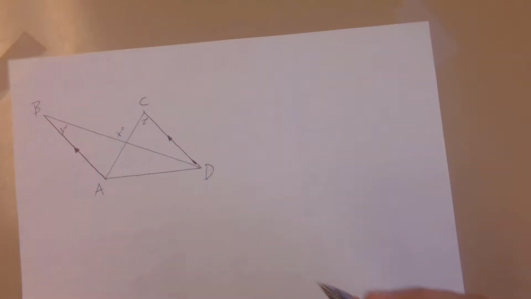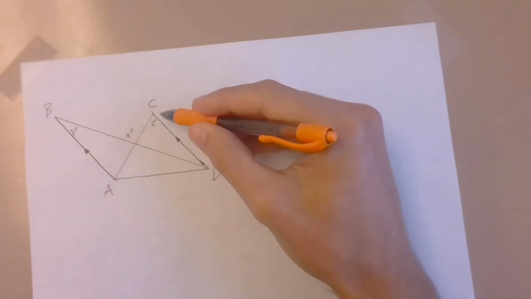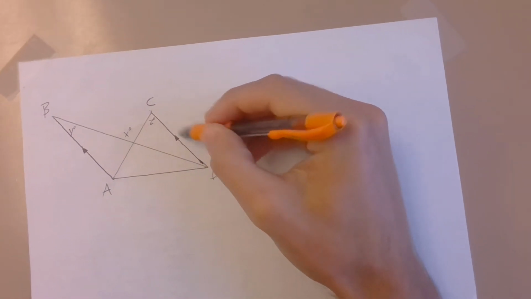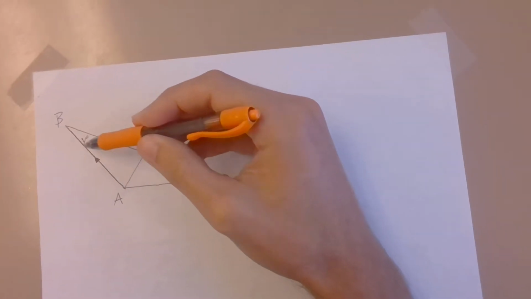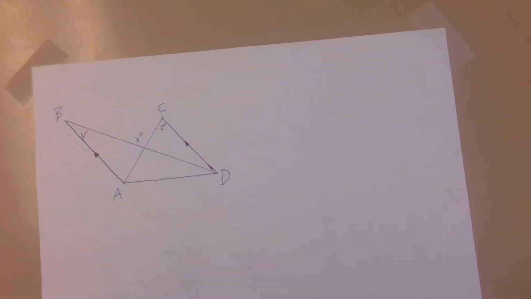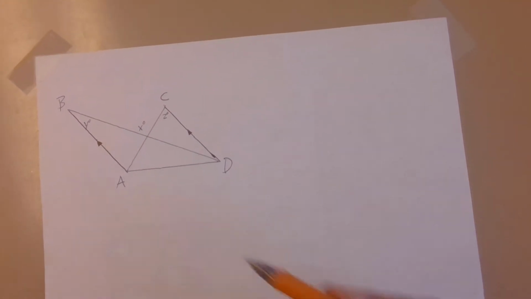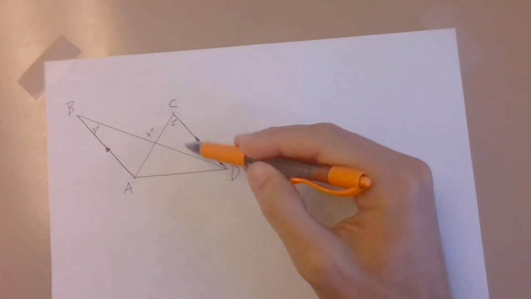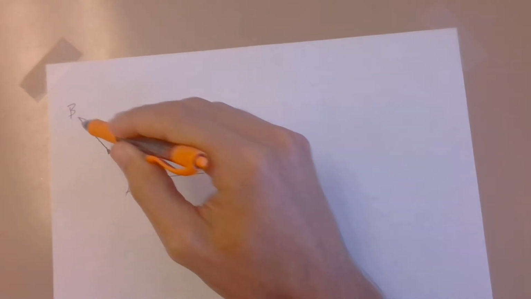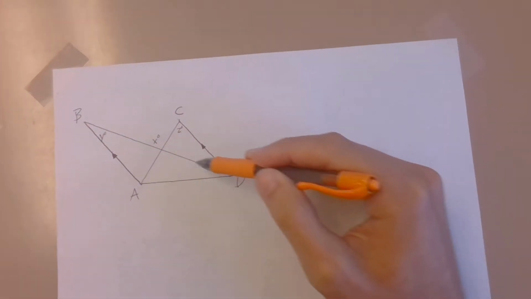Hey Bill. So looking at your problem, I saw that it said that this line right here and this line right here are parallel. And that's super important because the first part of what we're going to do has nothing to do with the sum theorem and everything to do with what I can do with parallel lines. So we have parallel lines, and then this line right here, we call it transversal.